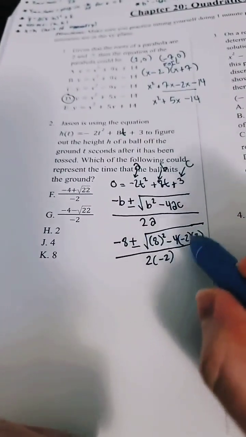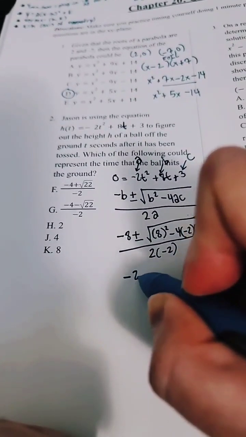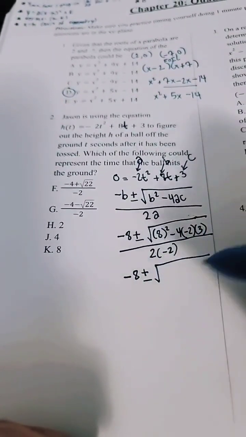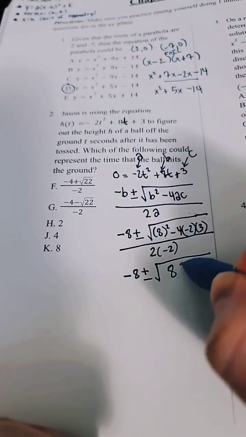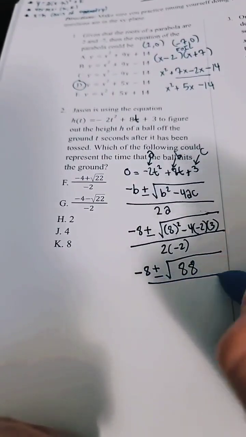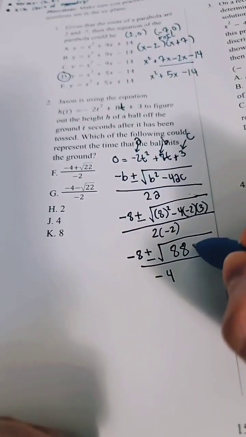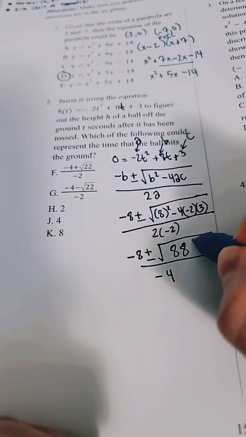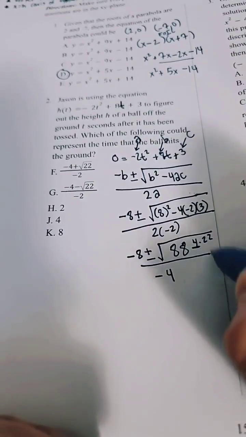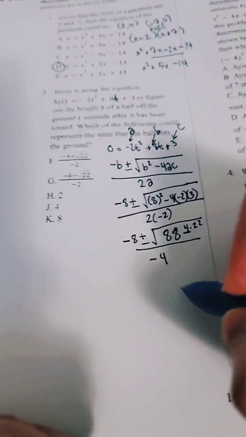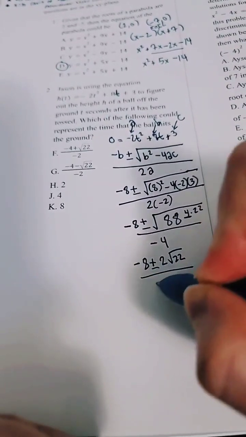So now I'm going to start by just multiplying and subtracting what's inside the radical. So then when I do that, that's going to be the square root of 88. And then that's going to be all over negative 4. So then now I'm going to simplify the square root right here. So 88 I know is the same thing as 4 times 22. So when I have those factors, I see that 4 is a perfect square, so I can take out what the square root of 4 is, which is 2. So I can say negative 8 plus or minus 2 root 22 over negative 4.